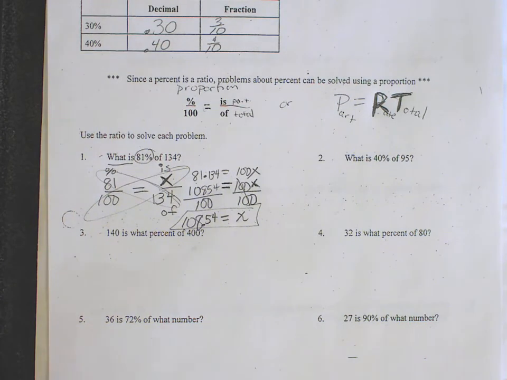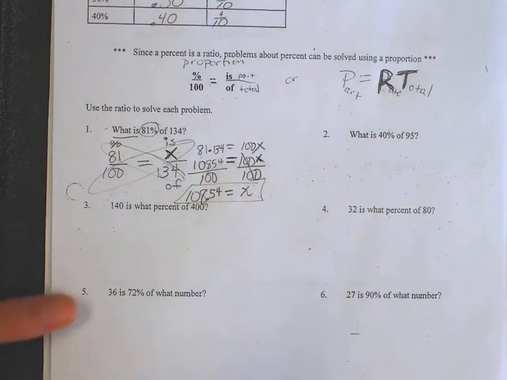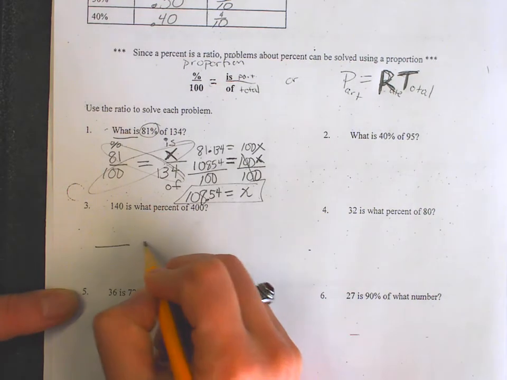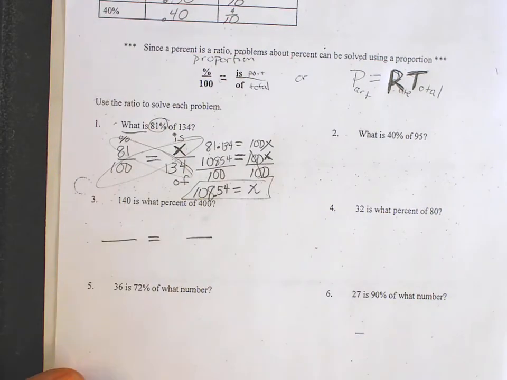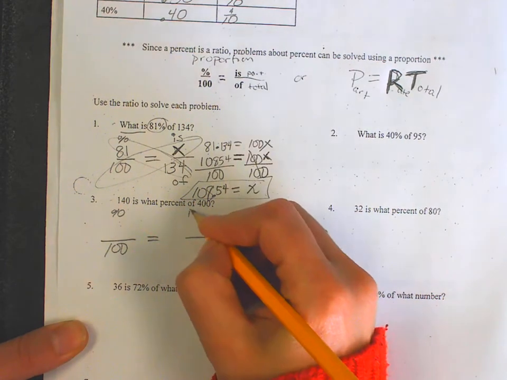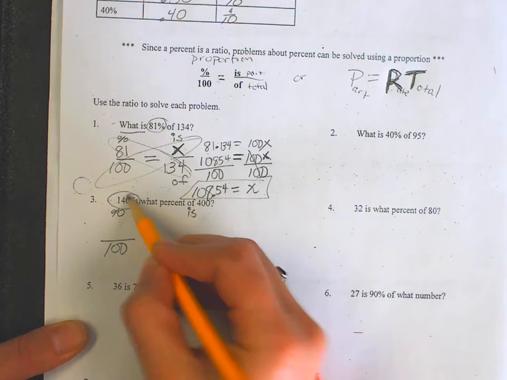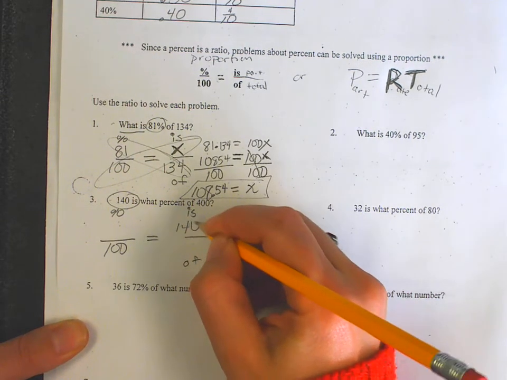Now, I can solve all these problems with this proportion. It's just a matter of putting the numbers in a different spot. So even though this question looks different, that's the same work. 140 is what percent of 400? I heard percent. I write my percent proportion formula. Percents are over 100, and there is a part out of a total. 140 is, 140 is.